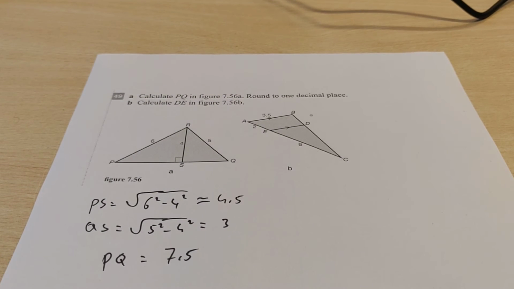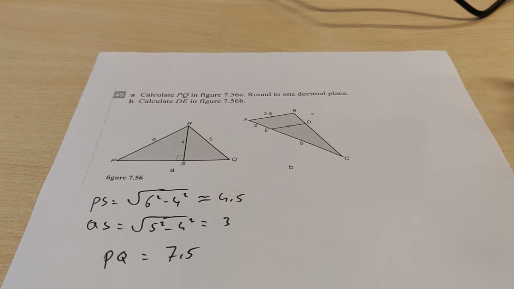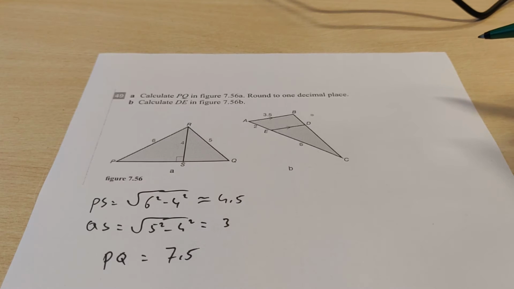Then we're going to take a look at exercise 49b. Here we have to calculate DE, that's that one. So again, one of those three things you need to use: the Pythagorean theorem, or the sine, cosine or tangent, or the similar triangles. The one you have to use here is similar triangles, and there's an easy reason to see why.